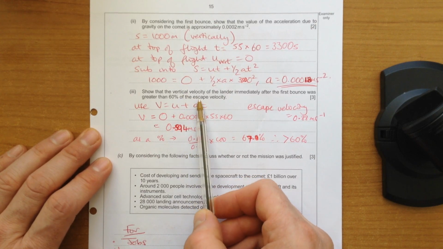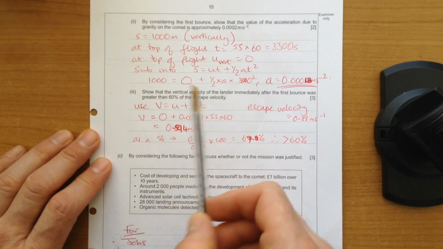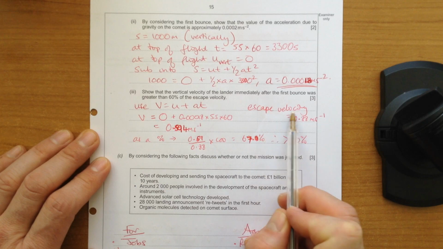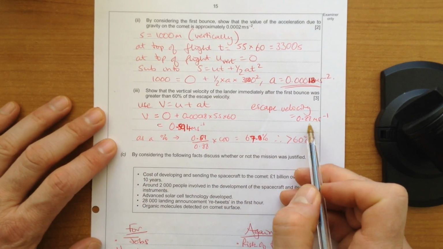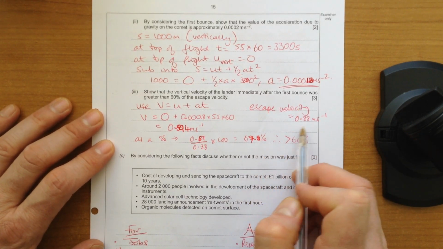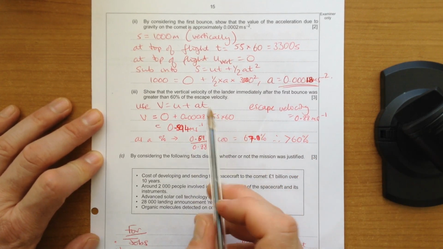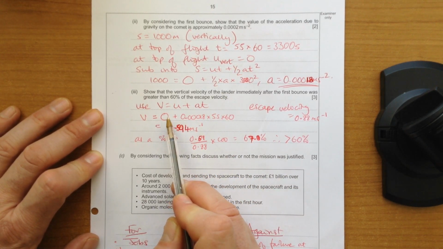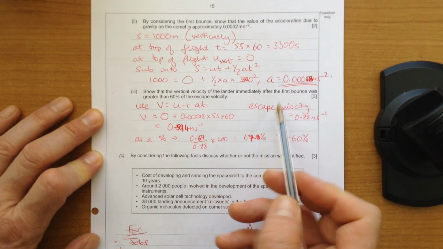Show that the vertical velocity immediately after the first bounce was greater than 60% of the escape velocity. Right, now it told us the escape velocity on the diagram was 88 centimeters per second. So do yourselves a favour and convert that into meters per second. So the escape velocity was 0.88 meters per second. Now, we know that for that first bounce, the initial velocity is 0. It bounces and it takes 55 minutes times 60 to get there.